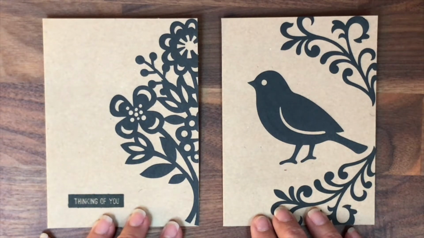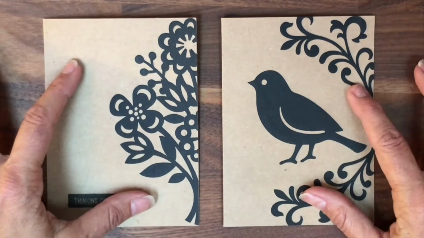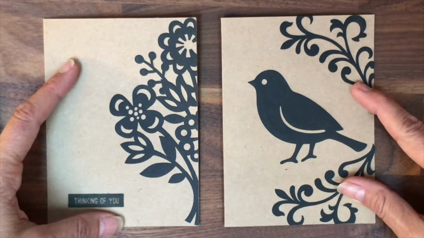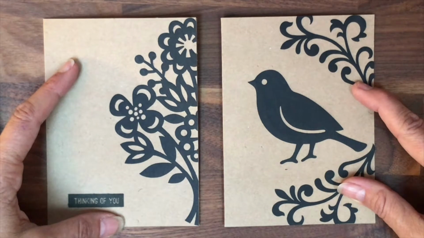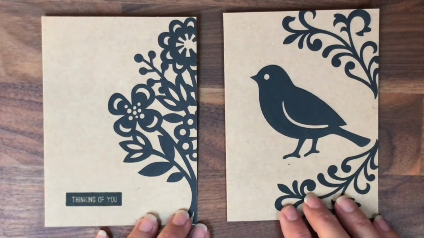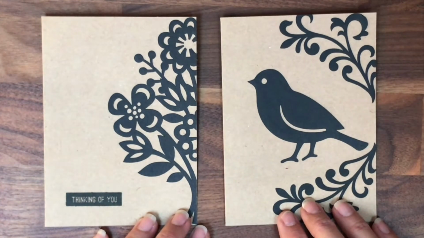Today, as I'm sure you've seen in my last video, I showed you how to create these cards 100% from ScanNCut, how to duplicate, how to resize the images, and how to find the image within your machine. I'm not going to go through that today because the idea today is to show you the bookmarks, because after I finished the video I had an idea.